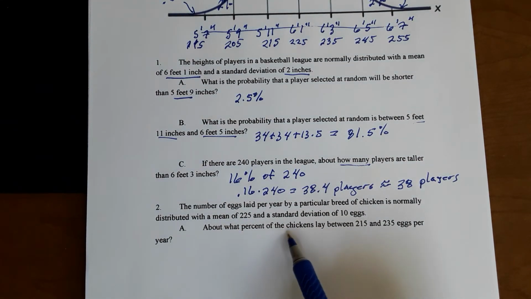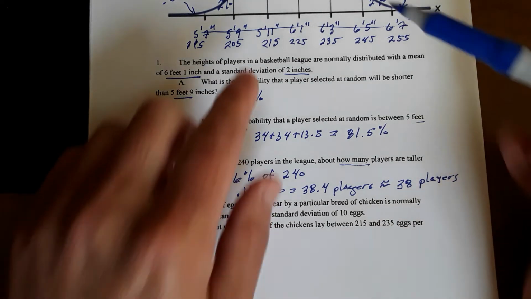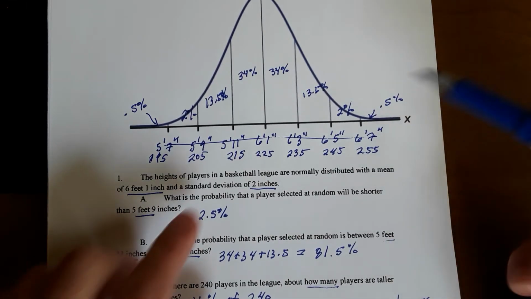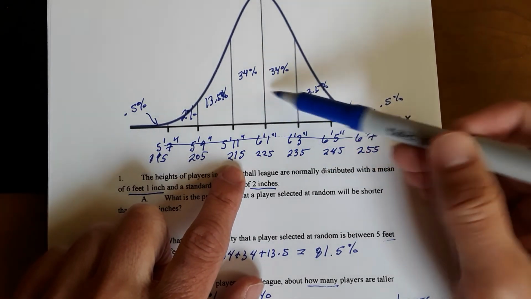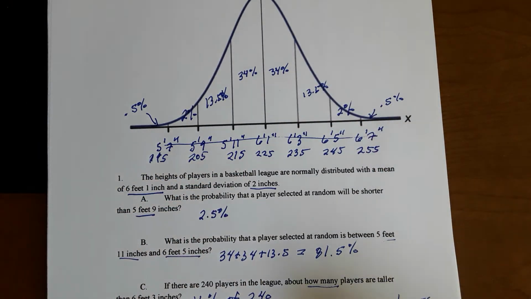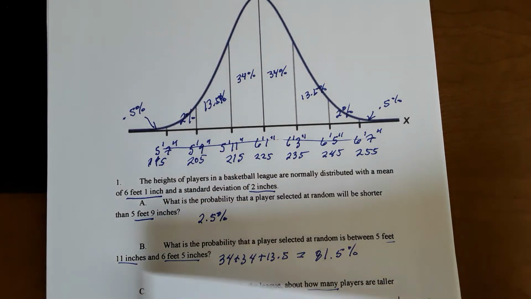First one says, about what percent of the chickens lay between 215 and 235 eggs. So going back up to my curve here, I've got 215 and 235. I'm going to add those two percentages, so 34 and 34 means that 68% fall within that range.